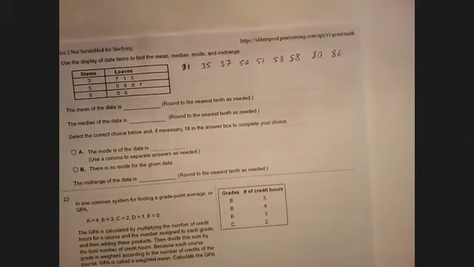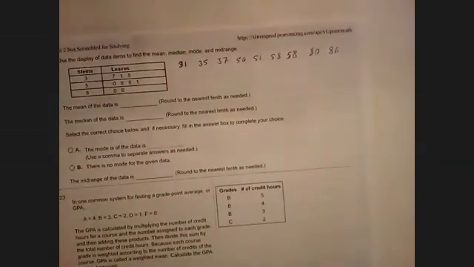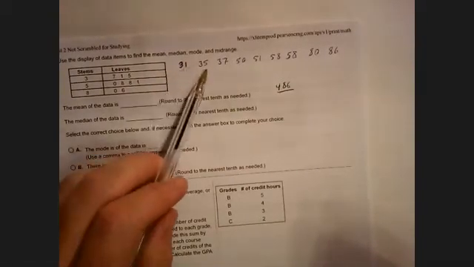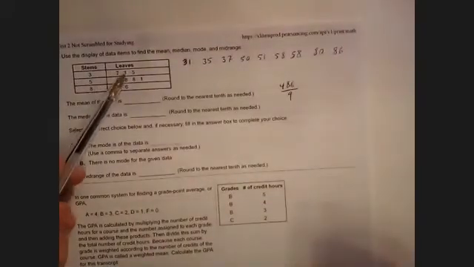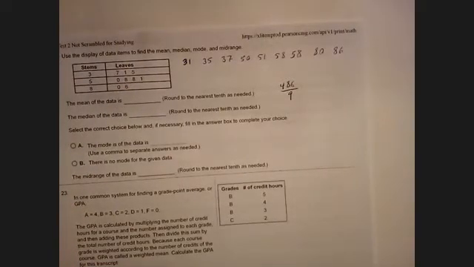I want the mean. I think the easiest way to do it is just add these up. 31 plus 35 plus 37 plus 50, 51 plus 58 plus another 58 plus 80 and 86. I'm going to do this again. Okay, I got 486, but I want to make sure I do it correctly. I can also double check the count of numbers: 1, 2, 3, 4, 5, 6, 7, 8, 9. Make sure I didn't forget something. All right, so let's do that again.